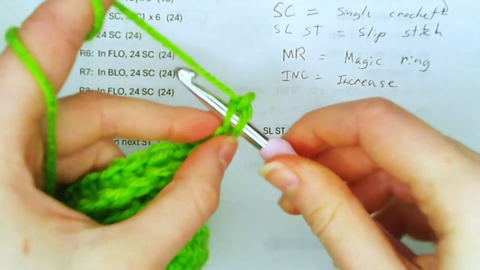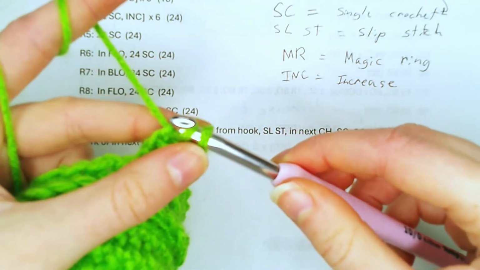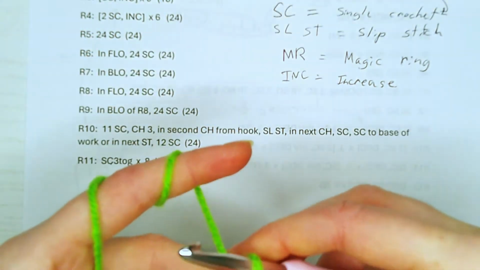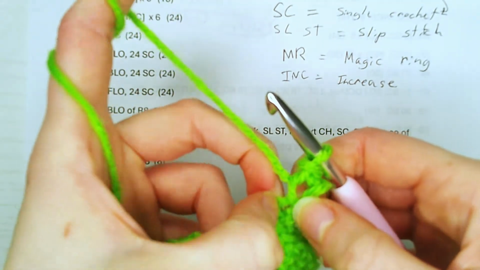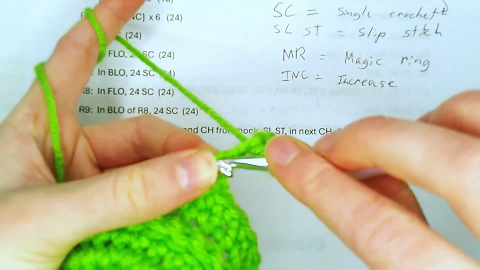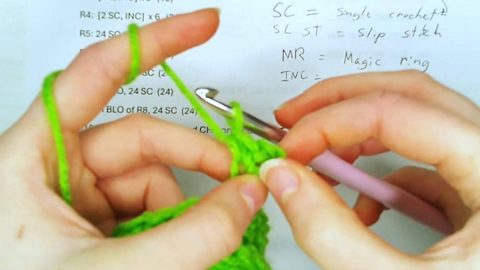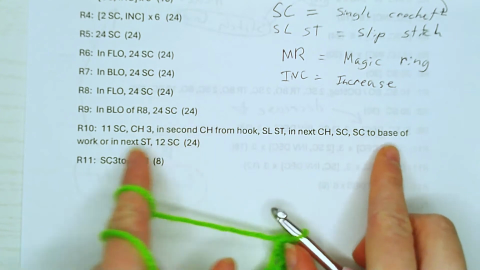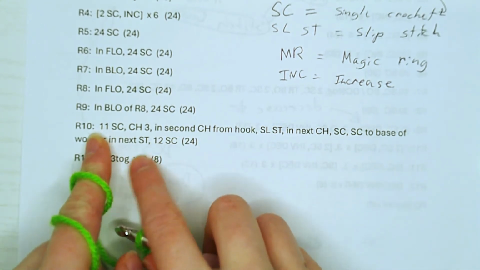A slip stitch is literally where you just yarn over, grab the yarn and pull it through, and then pull it through the loop on your hook. That is literally a slip stitch. It says in the next chain, so this chain here, single crochet. So we are going to just go into that next chain and do a single crochet. So we have our slip stitch and then our single crochet, to base of work, or it may say in next stitch, single crochet 12.